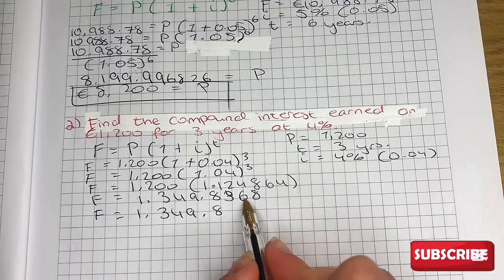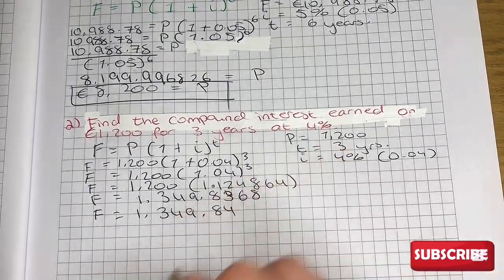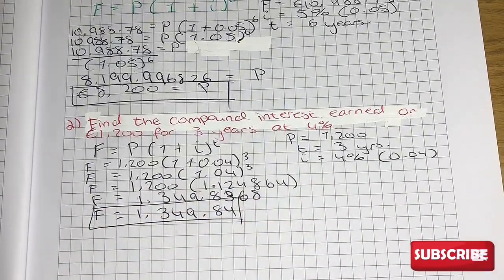1,349.8. We look, the number 6, is it higher than 5? Yes, it is. And so the 3 has changed to a 4. And this is the amount that is interested in 3 years at 4%.